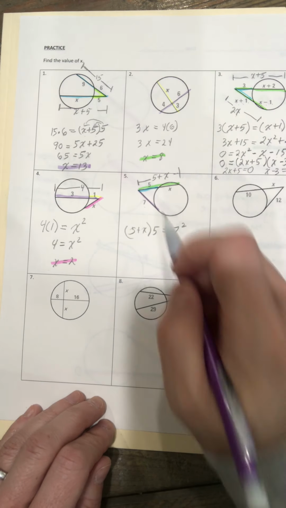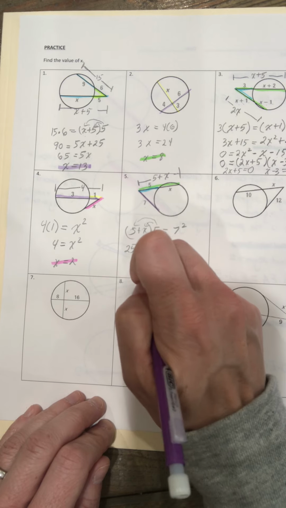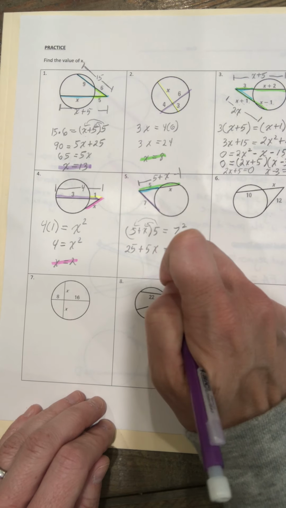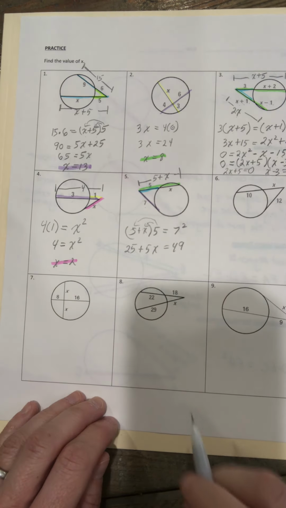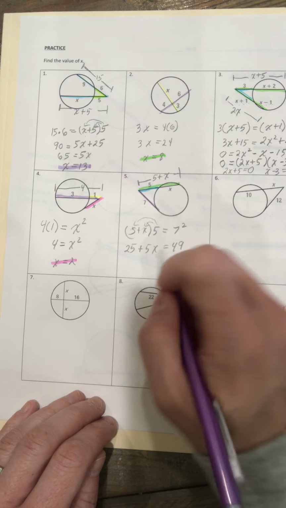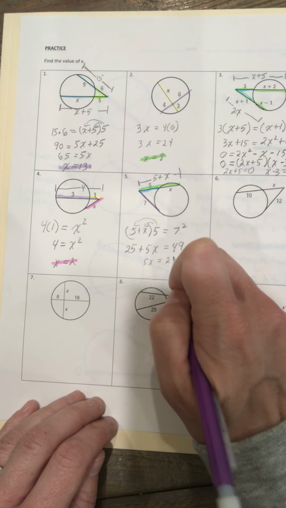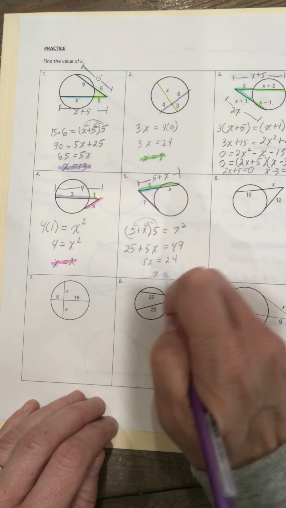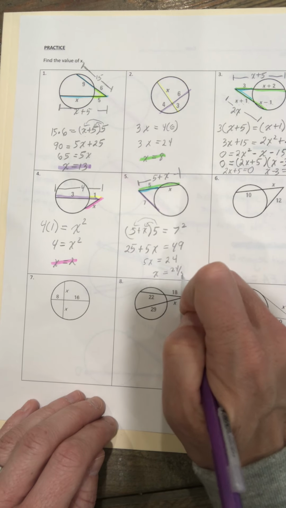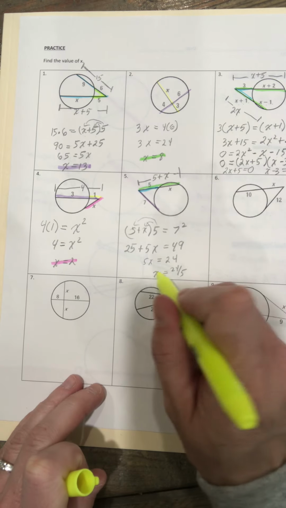So if I take a look at this, I distribute this 5. I'm getting 25 plus 5x equals 49. Now I'm going to subtract that 25. I'm going to get a 24. And then x will just be 24 over 25. And that would be my solution.